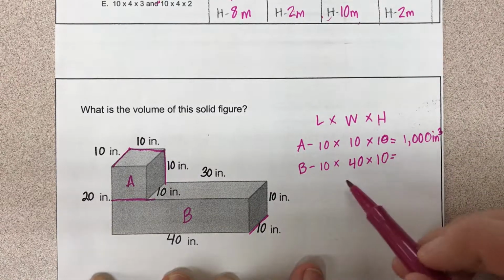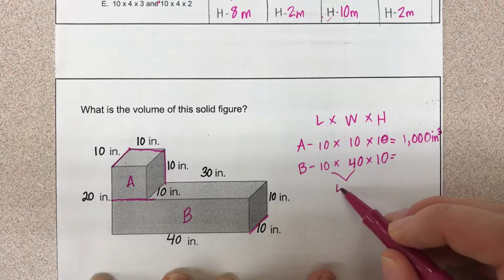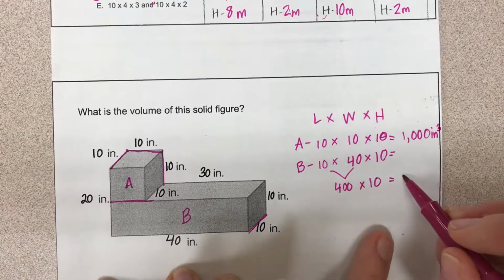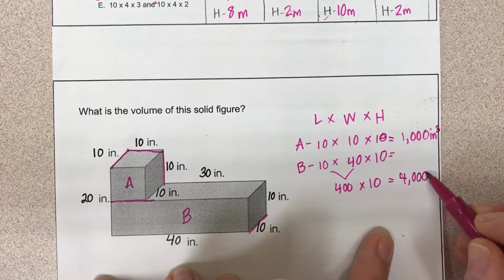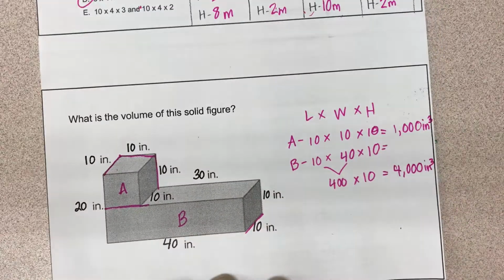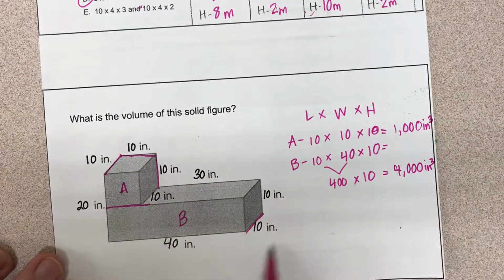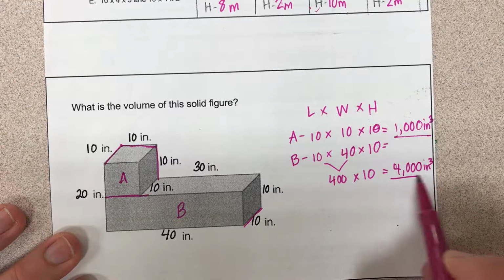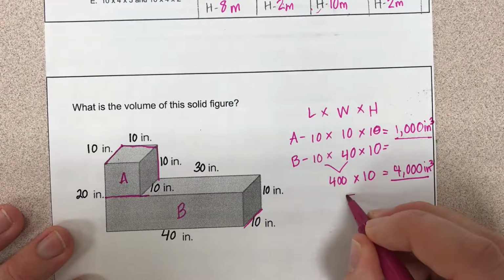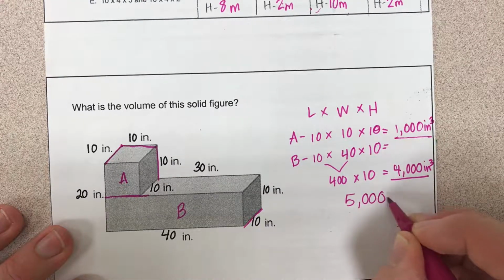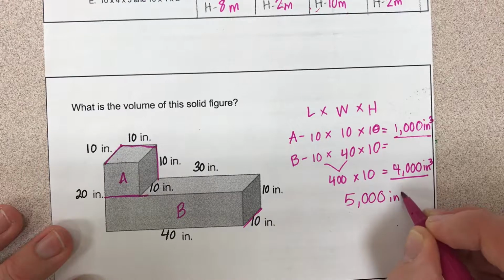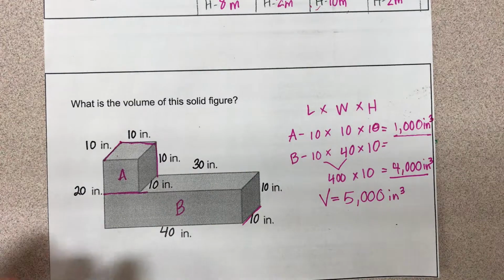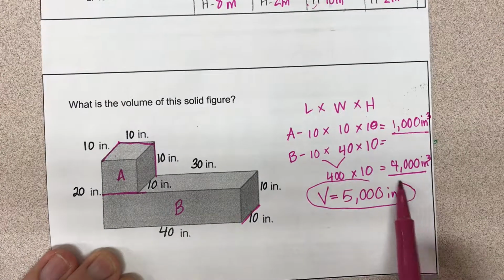So 10 times 40 is 400, and then 400 times 10 equals 4,000 inches squared. So that means in order to find the entire volume of this figure, we have to add together these two volumes. And so the total volume of this figure is 5,000 inches squared. So I'm going to put volume, V equals 5,000 inches squared.